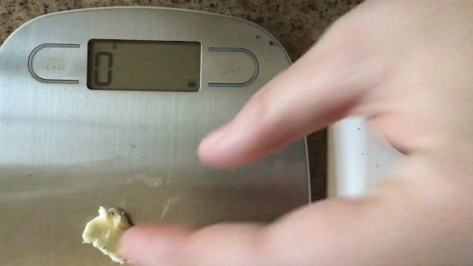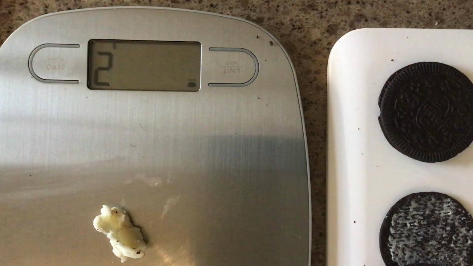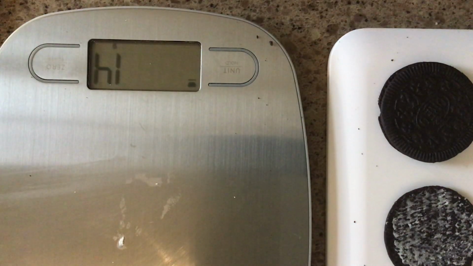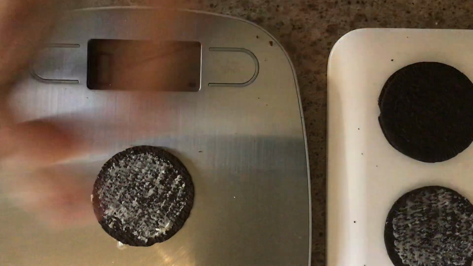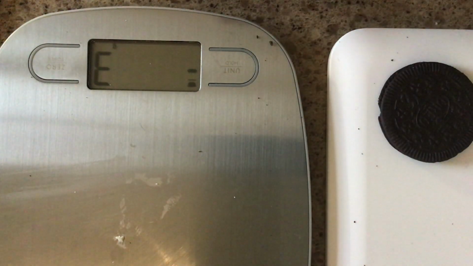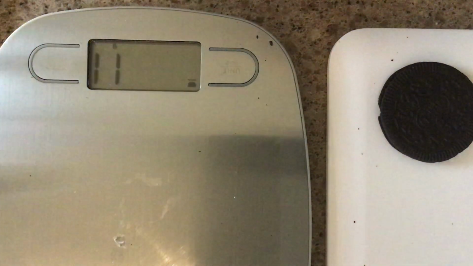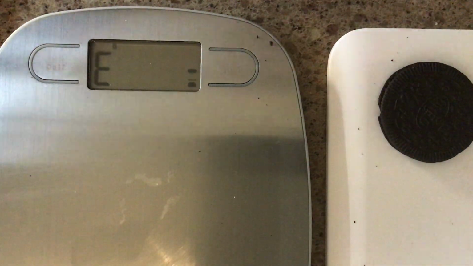All right, are we not even getting any? Okay, there we go. Scale, a little bit tricky. All right, 2 grams for my filling. Okay, I'll zero that puppy out. First cookie, 3 grams. Zero her out again. Second wafer, 3 grams. So same results as the first cookie. We'll see if we get consistency.